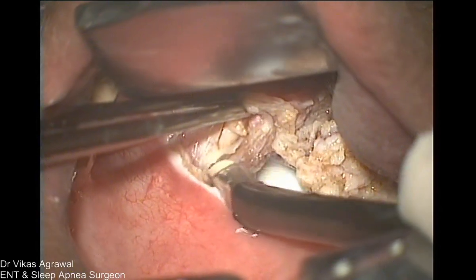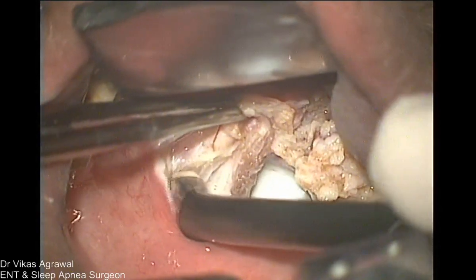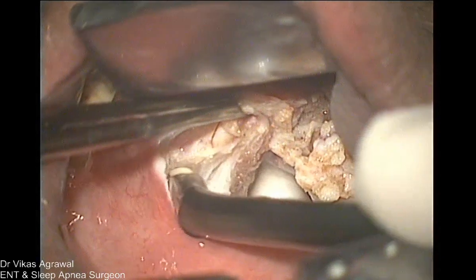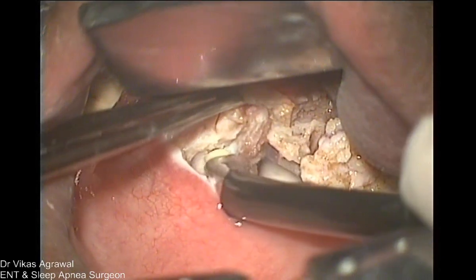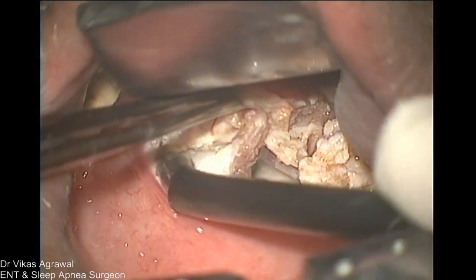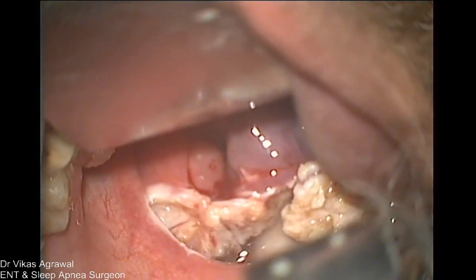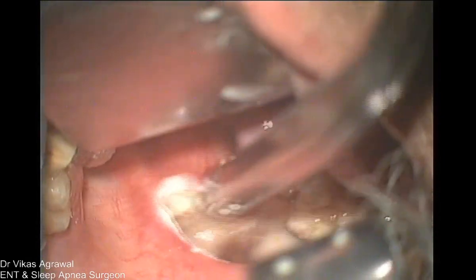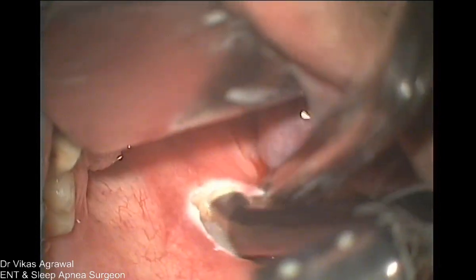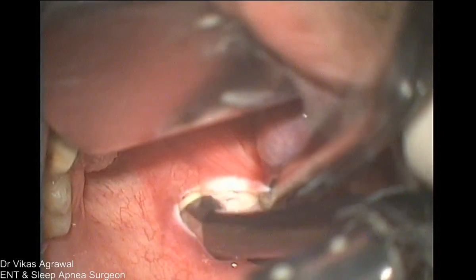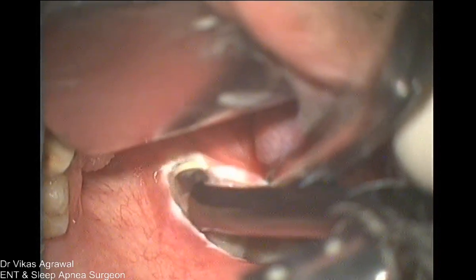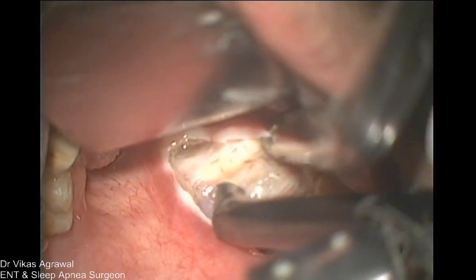Quite lateral. I'll take the Luc's forceps. Microscope reposition. Go lateral to the tonsil. Check out if my sound is going okay. Yeah, sound is excellent.